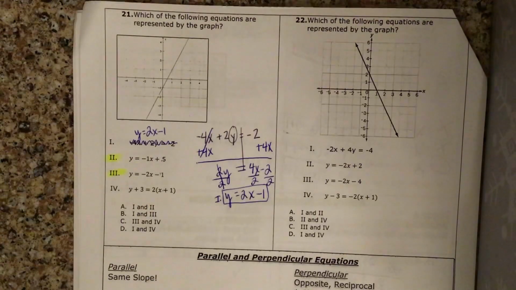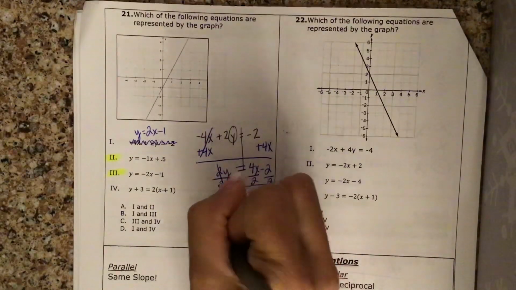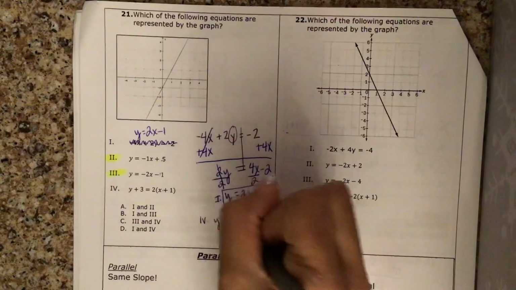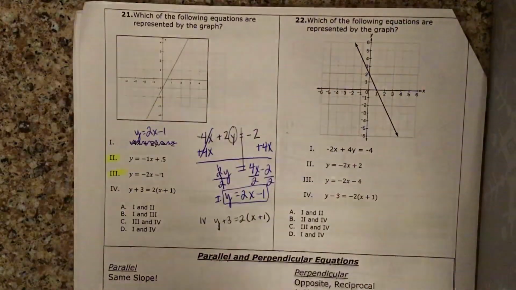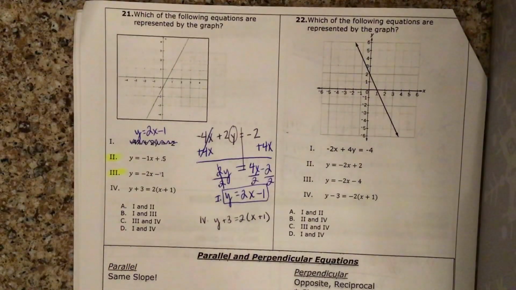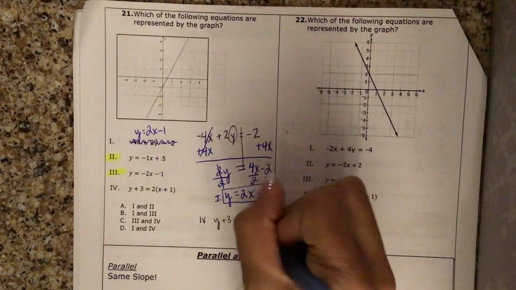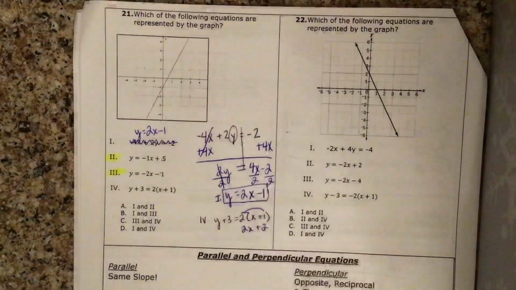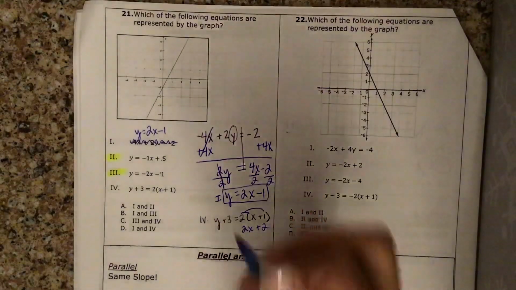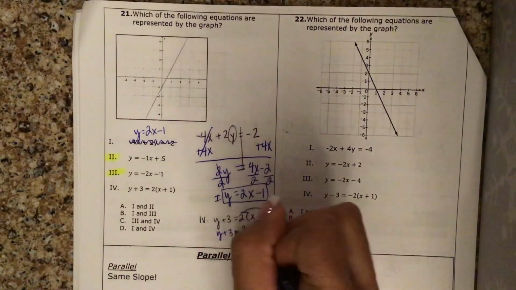Now let's rewrite number 4. Number 4 says y plus 3 equals 2 times the quantity x plus 1. We're solving for y, but for this one, just for practice, let's get rid of parentheses first. So goodbye parentheses: 2 times x is 2x, and 2 times 1 is positive 2. The left side is y plus 3.